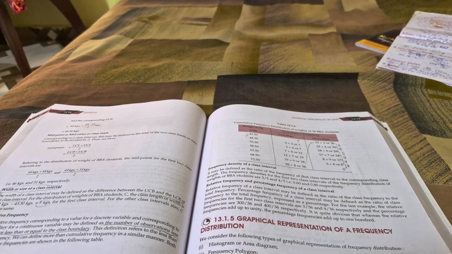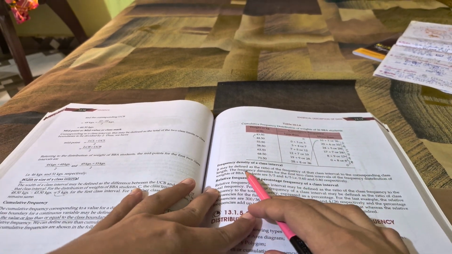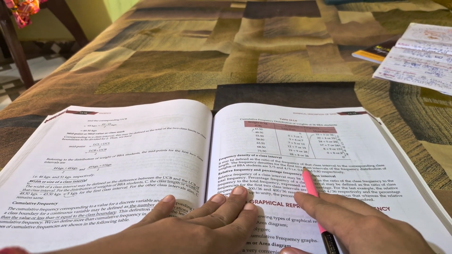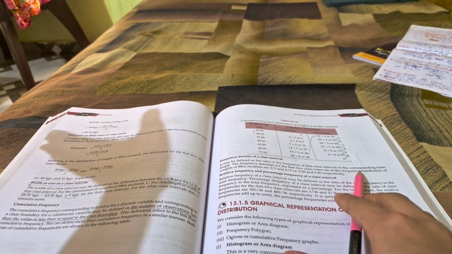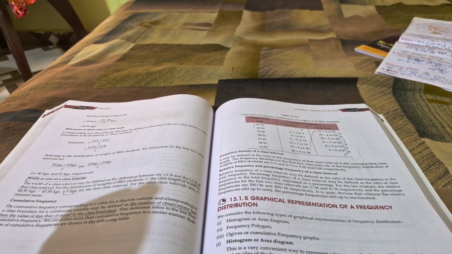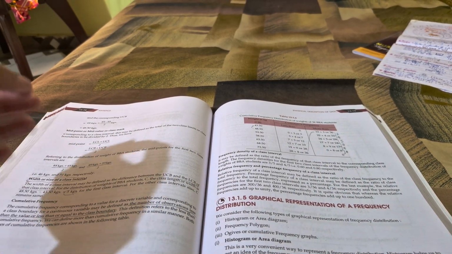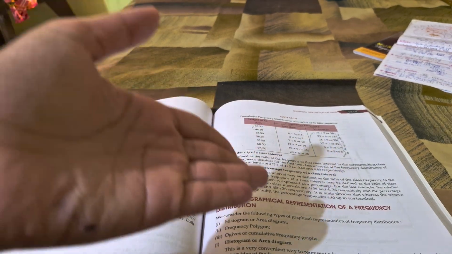Now frequency density of a class interval may be defined as the ratio of the frequency of that class interval to the corresponding class length. The frequency densities for the first 2 class intervals of the frequency distribution of weights of BBA students are 3/5 and 4/5, 0.60 and 0.80 respectively.